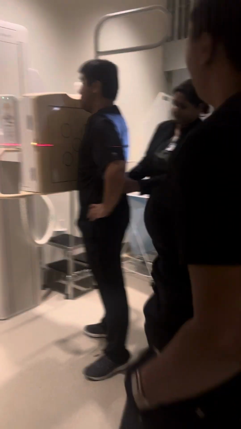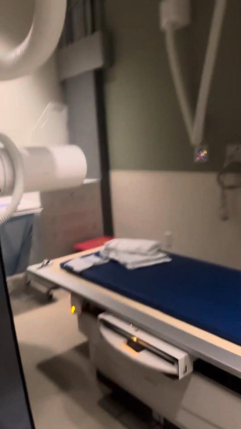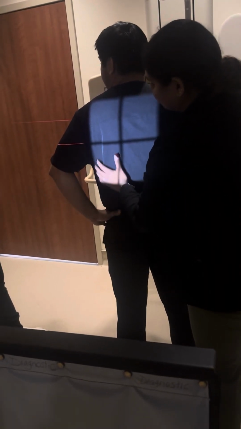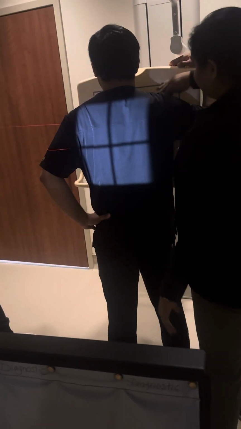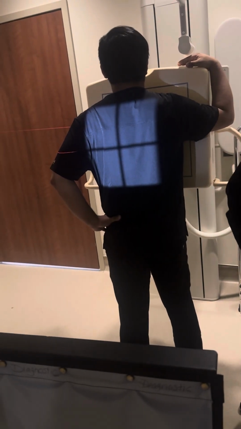Would his arm be going this way, since we're going like this, to get it? Or she said she's trying to flatten this so you could. Yeah, it can be by his side. I'm trying to picture the lungs, trying to see how. I think I have a picture here.